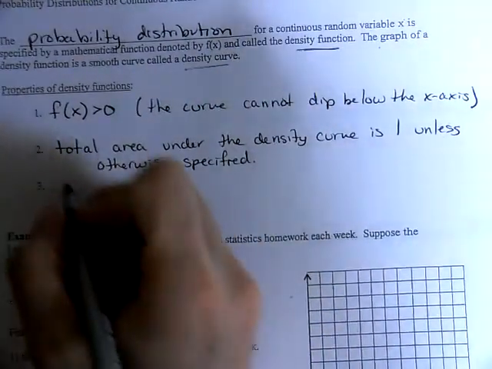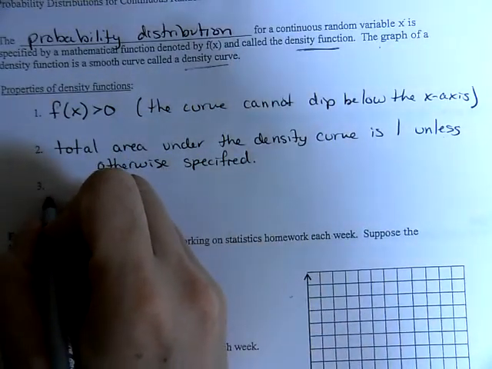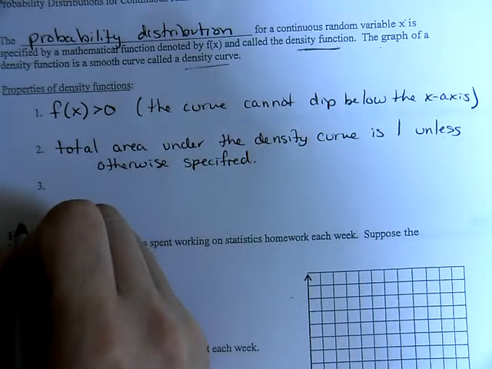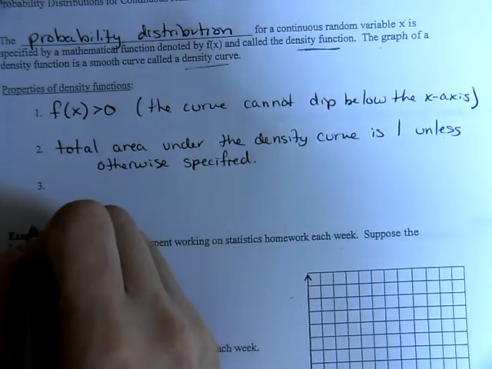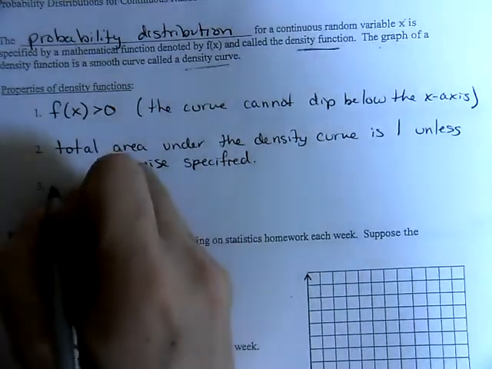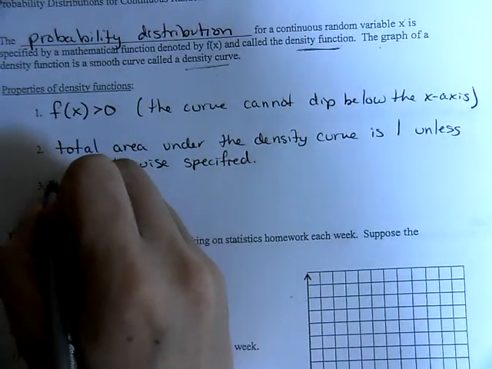And then this is the third one. This one is just for continuous because you'll see, it's different than discrete.